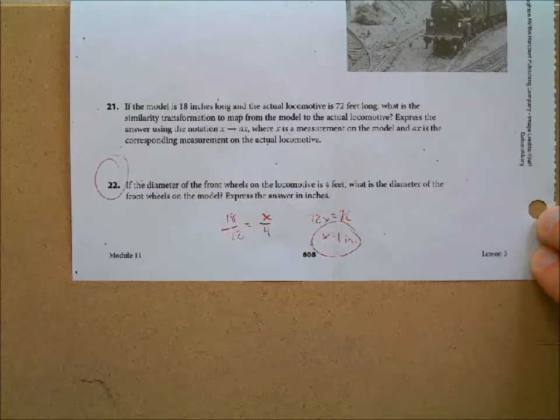All righty. Oh, too far, too far. All right, page 612. Oops, I'm going to keep this pen. I don't think actually.